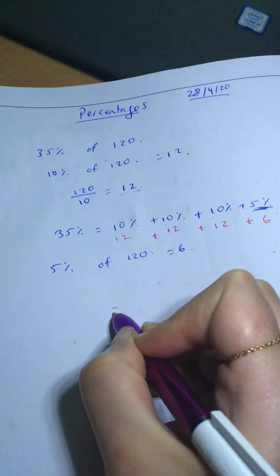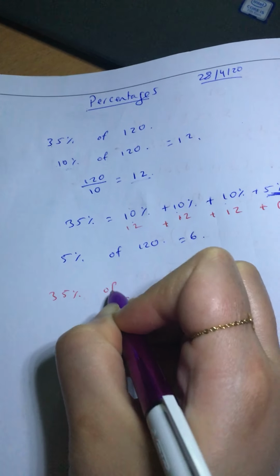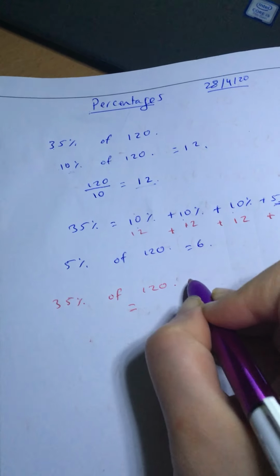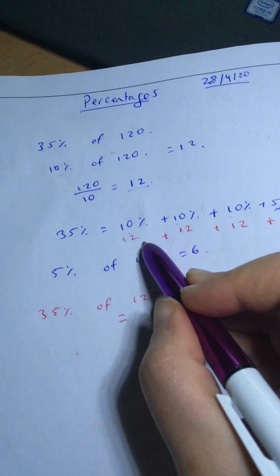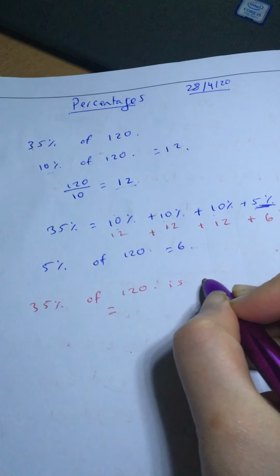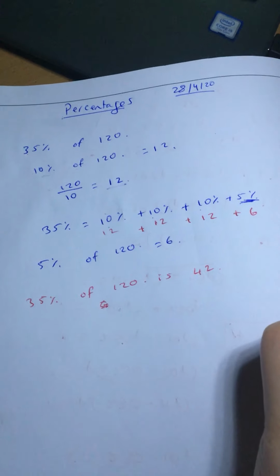And the answer is, so 35% of 120 is 12, 24, 36 plus 6, 42. Okay, another example.